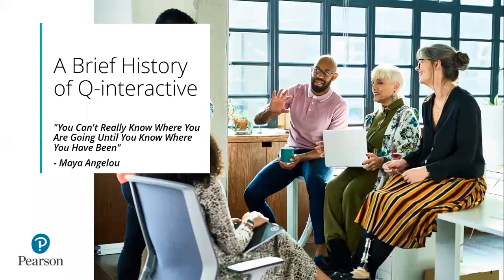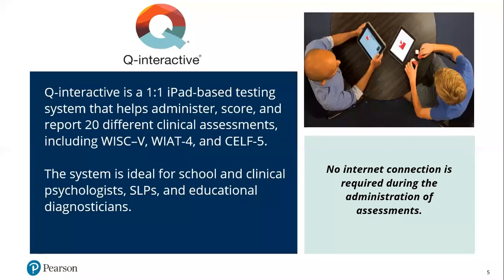And then we had the introduction of our scoring system like Q Global. But then real excitement started to come out when we introduced a way to utilize technology in the iPads to administer assessments. And I can't believe it's already been 10 years since then.